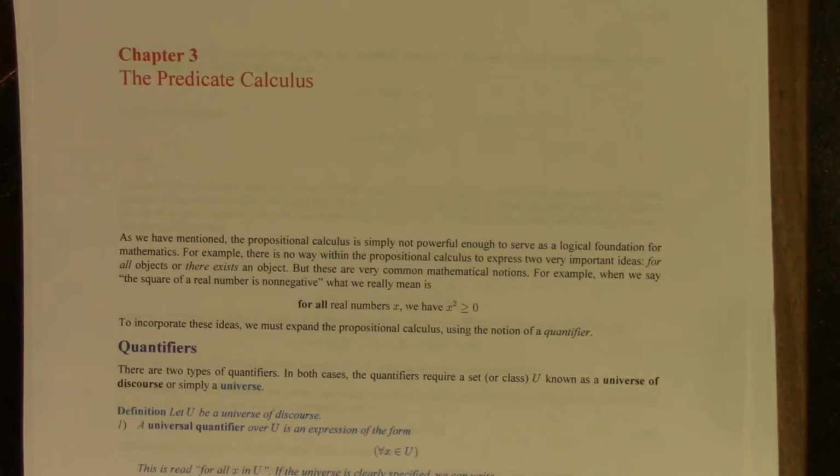We have finished our discussion of the propositional calculus, and so now we're going to turn to the predicate calculus. As I mentioned before, the propositional calculus is simply not powerful enough to serve as a logical foundation for mathematics. There are a number of reasons why, one of which is that there is no way to express within the propositional calculus two very important concepts that we use a lot in mathematics. One is for all objects something happens, and the other is there exists an object for which something happens. These are quite common in mathematics. In fact, sometimes they're hidden.